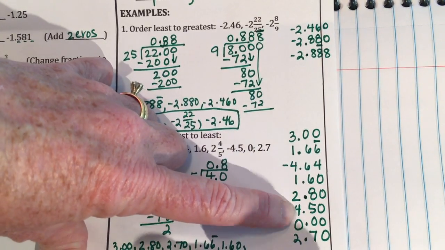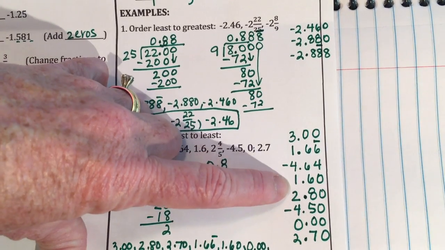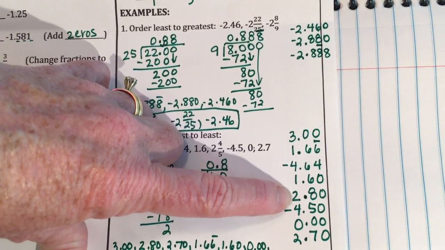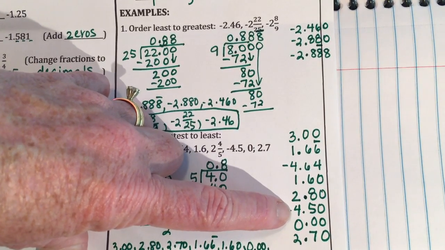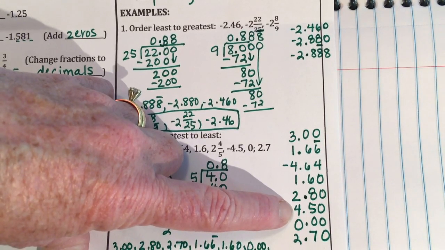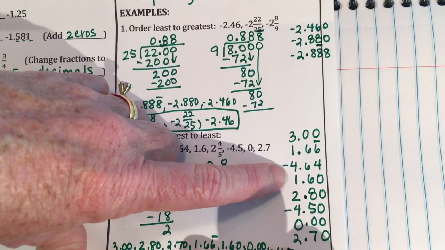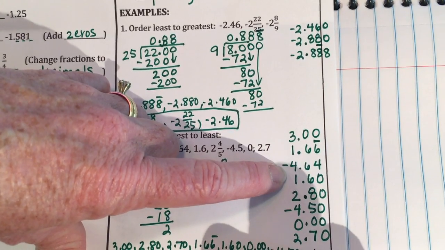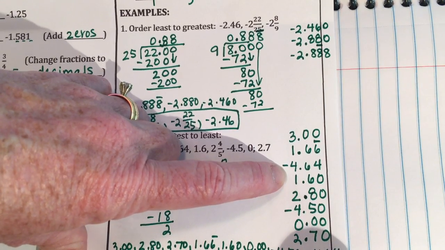I've done all the ones, so I'm going to look for the 0. Okay, so now I have 0. And once I get to 0, I switch to negative. So I want the largest negative. Well, the largest negative is the one that's the least negative. So think about your number line. Which one comes first after you get through 0? This one, negative 4.5. And then negative 4.64. Negative 4.64 is the smallest because it's the one furthest to the left.